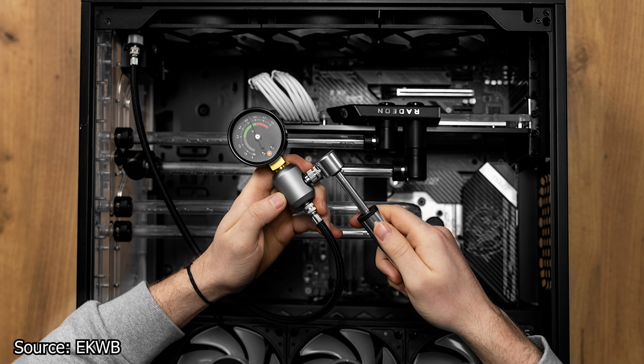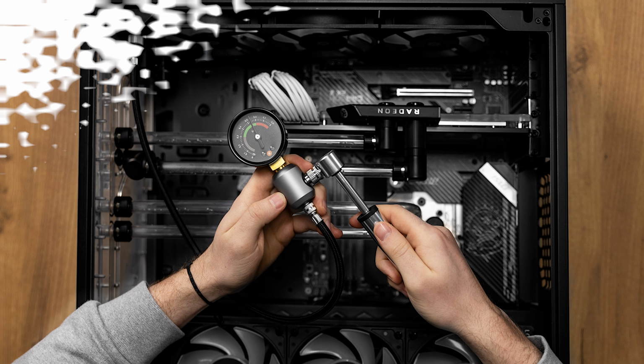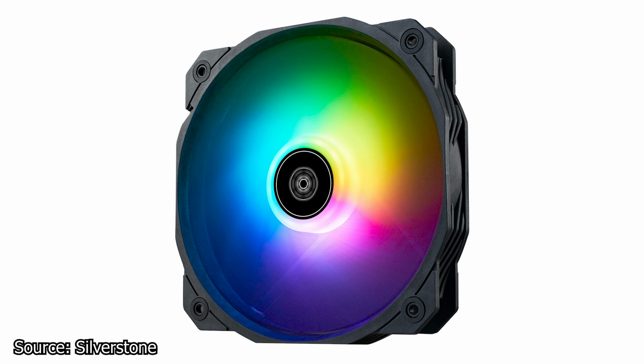The EK Loop Leak Tester Flex is available for purchase for no less than 29.90 euros or the equivalent in US dollars. And finally, Silverstone launched the SharpForce 160 ARGB, a 160mm case fan that can be installed on 140mm fan mounts. The fan uses a fluid dynamic bearing system and has plenty of addressable RGB LEDs, and that's it. Actually no. In addition, it has a maximum speed of 1600 RPM and it can be completely stopped if required.